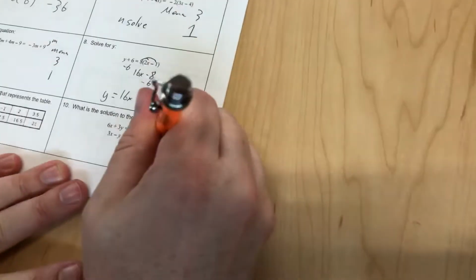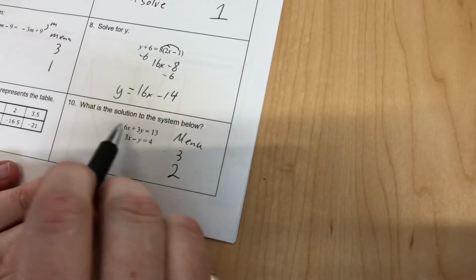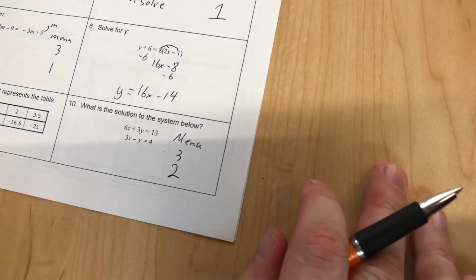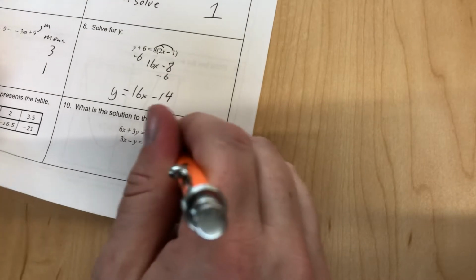Solution to the system, menu 3, 2. You can also sub in the values of x and y that they give you to make sure each one does solve quickly. That's oftentimes what I'll do if I'm looking at multiple choice on that one. But this is your keyboard shortcut to solve a system.